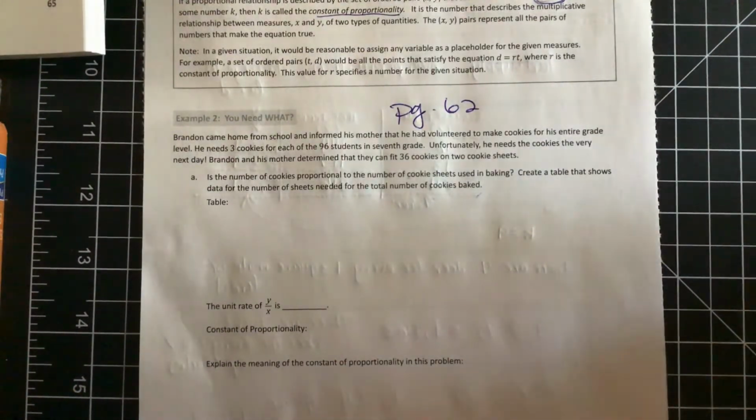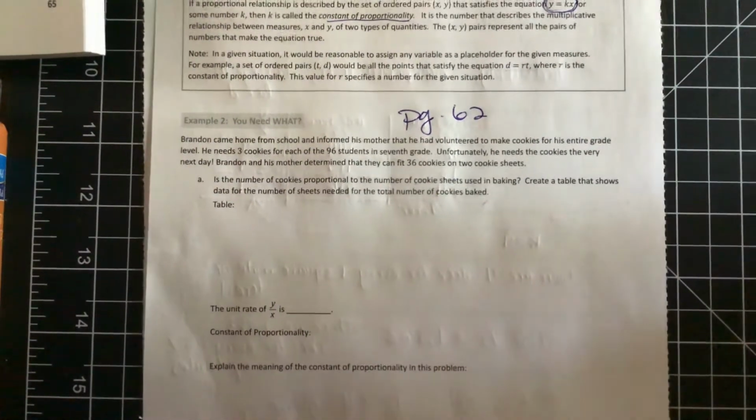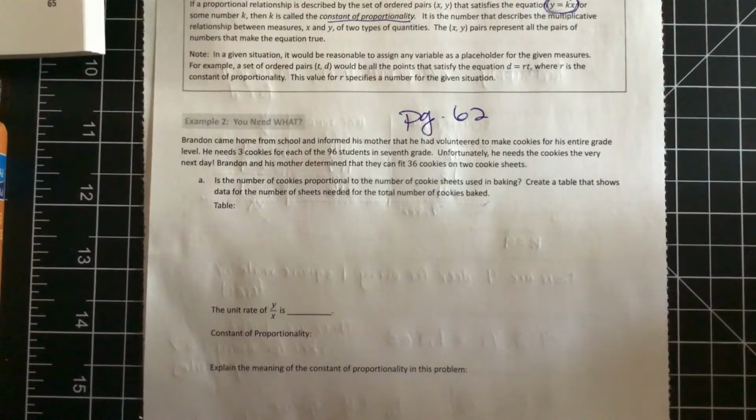Okay, everyone, we are on example 2, which is on page 62. It is called You Need What? And let's read it. Brandon came home from school and informed his mother that he had volunteered to make cookies for his entire grade level. He needs 3 cookies for each of the 96 students in 7th grade. Unfortunately, he needs the cookies the very next day. Hopefully none of you have done that to your parents.